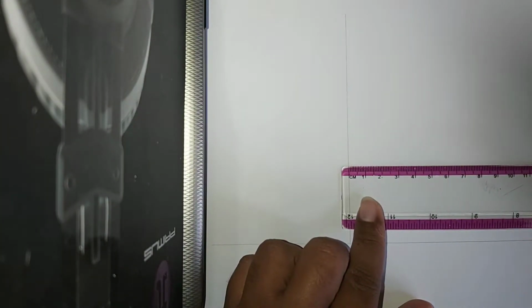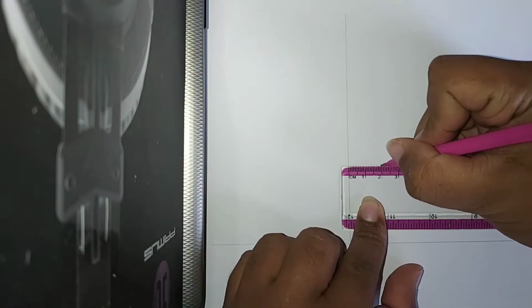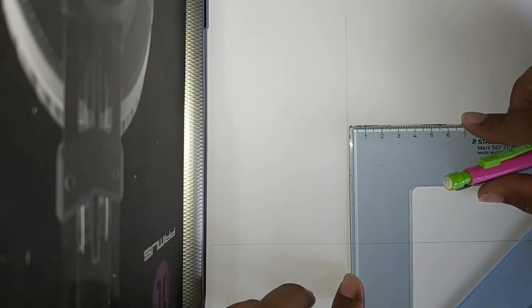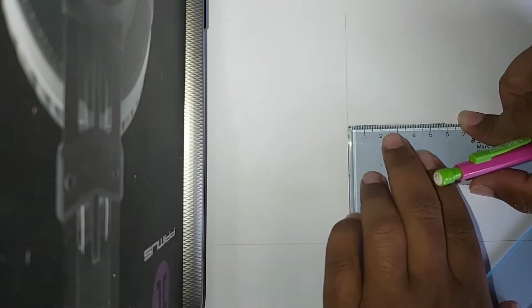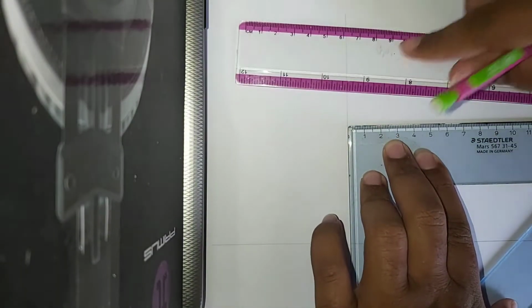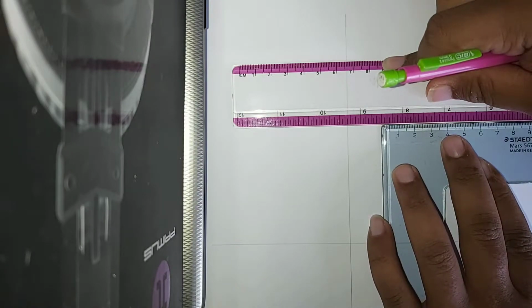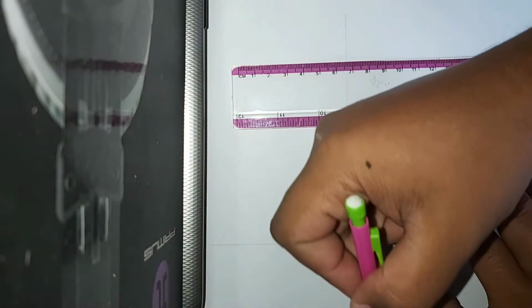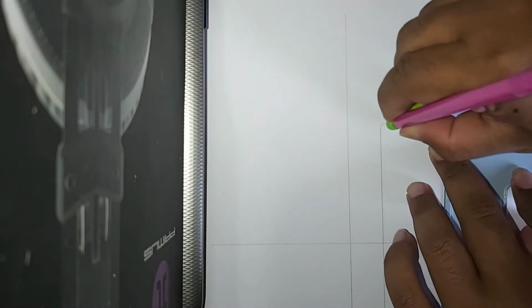Alright, now here I'm going to measure the 20 mm space that you have to have between each view, right? So you can see me measuring 20 mm there. And then I'm going to use my set square, right? Set it parallel to the vertical plane. And then I'm going to slide that to the 20 mm measurement and draw my line, right? So that's going to give us our vertical plane, right?